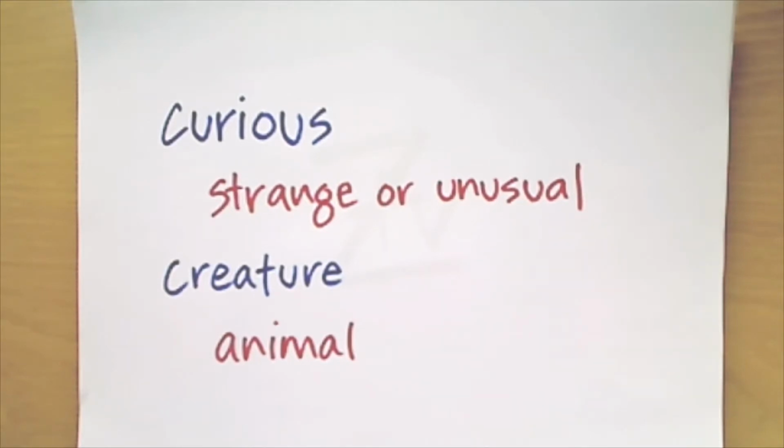A curious creature. Strange or unusual animal. Right, back in a minute.